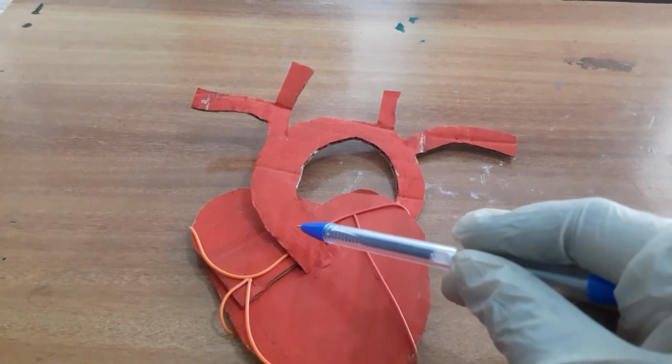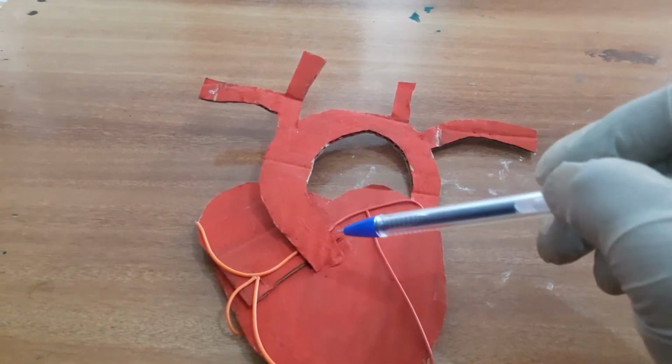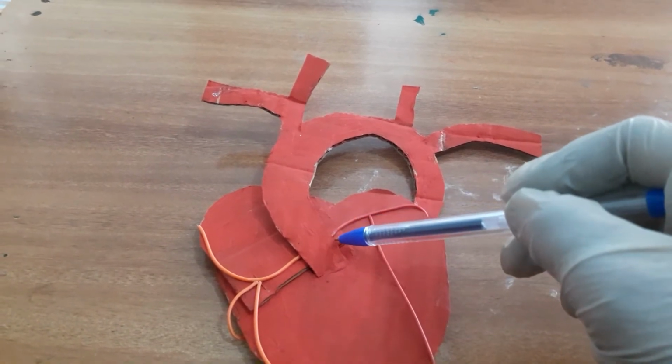There are three semilunar valves in the aorta, at the commencement of the aorta. Right anterior, right posterior, and the left.